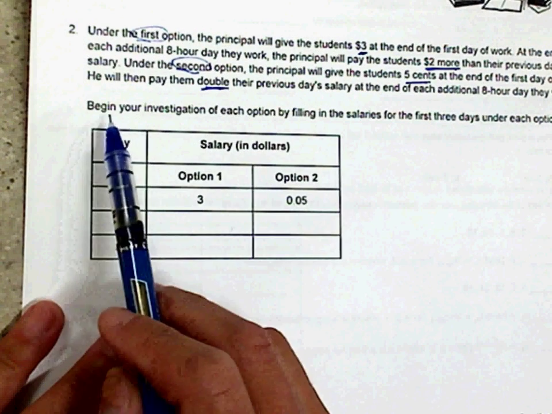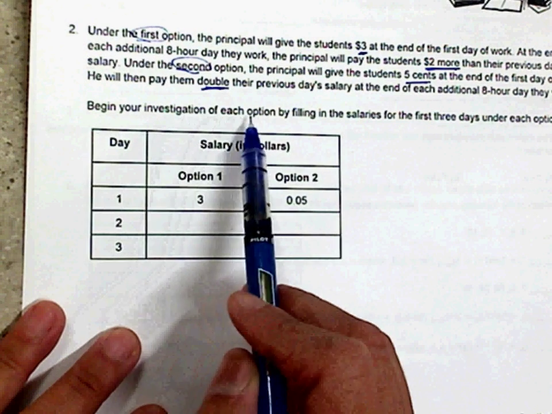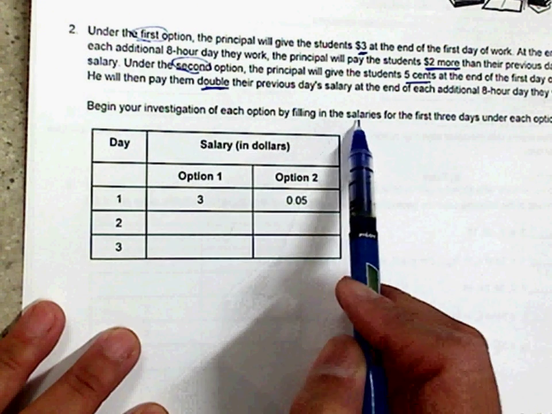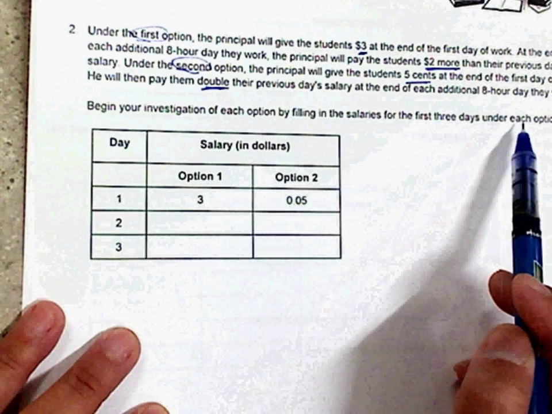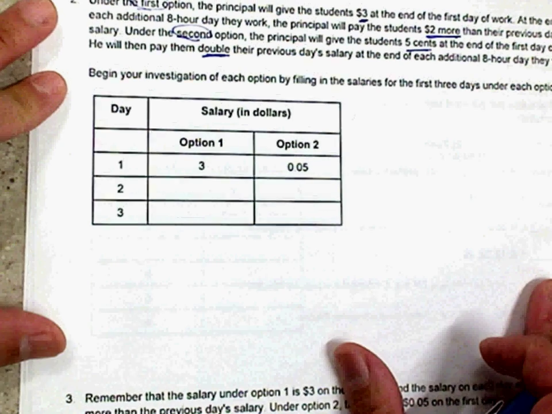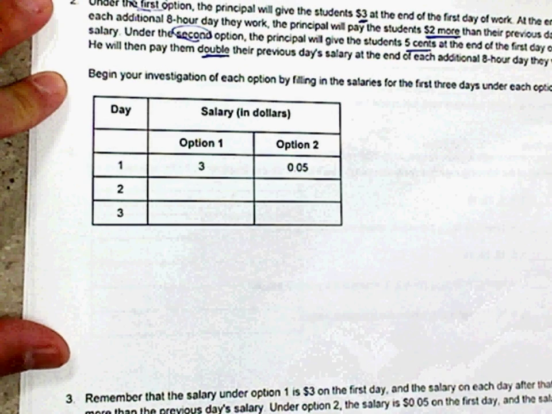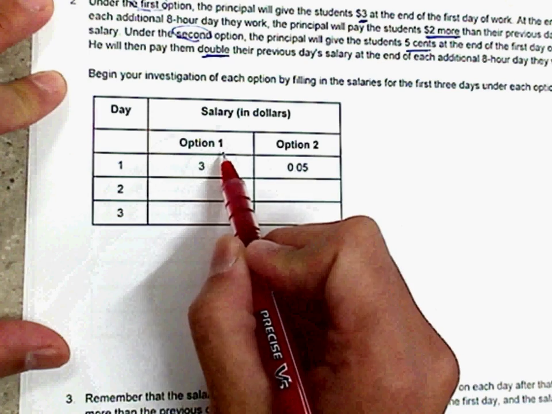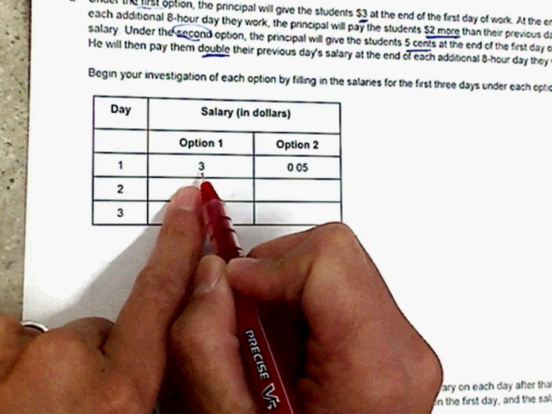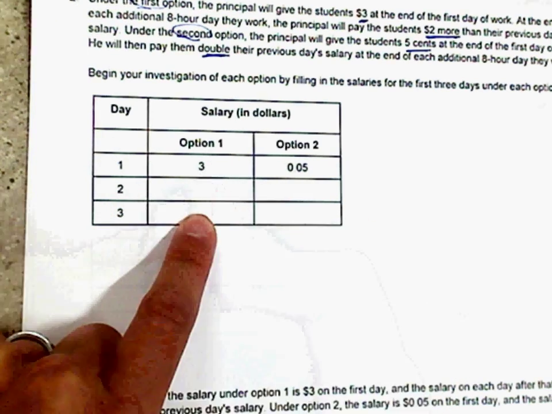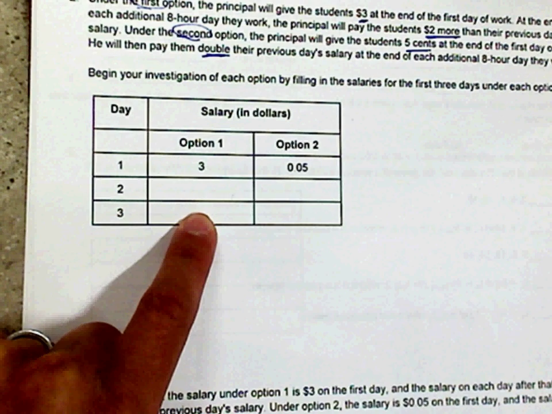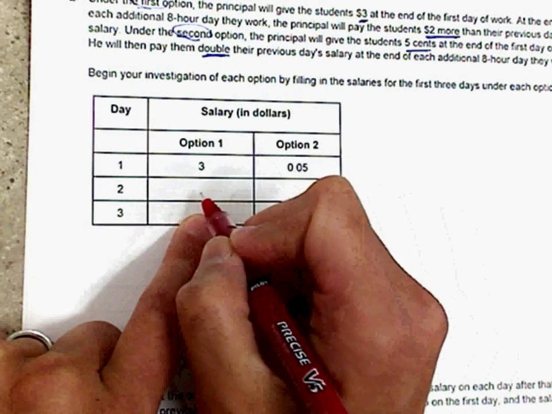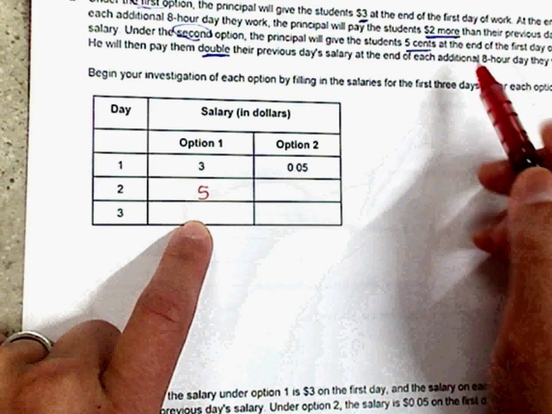He will then pay them double their previous day's salary at the end of each additional 8-hour day they work. So, begin your investigation of each option by filling in the salaries for the first 3 days under each option. You guys did this on the computer. Day 1, option 1. He pays them $3. On the second day, how much is he going to pay them? $5, because it's 2 more.